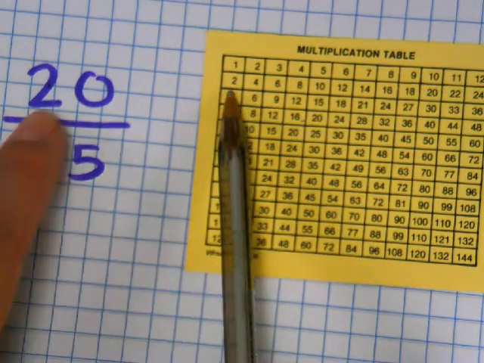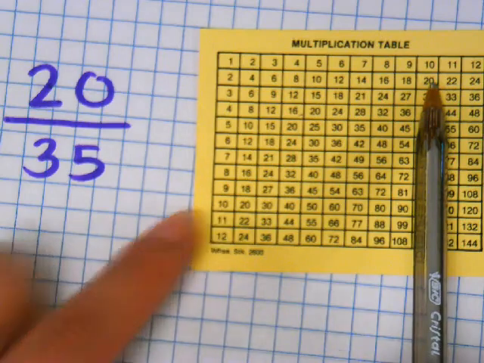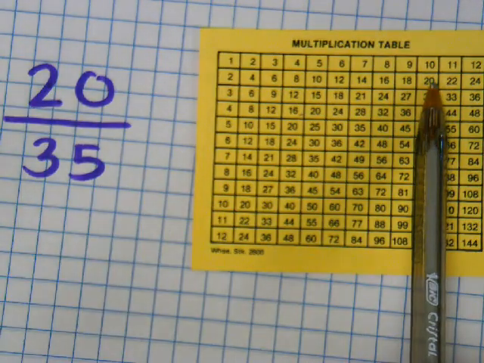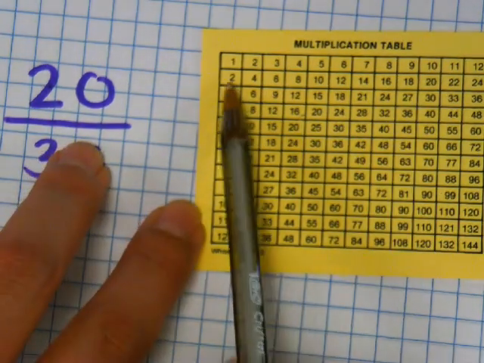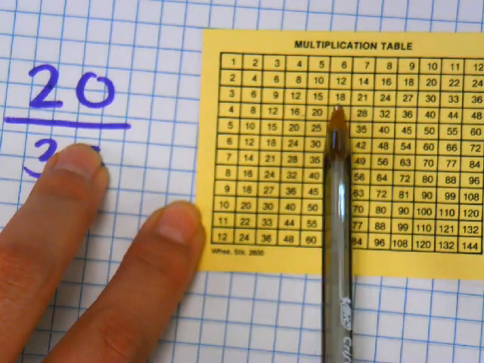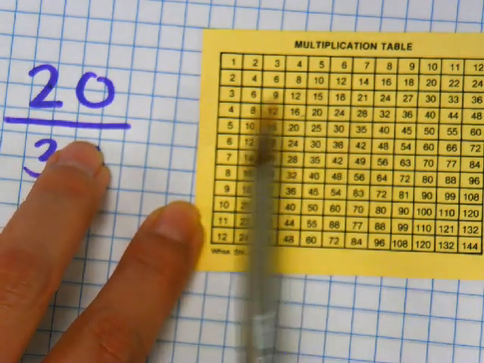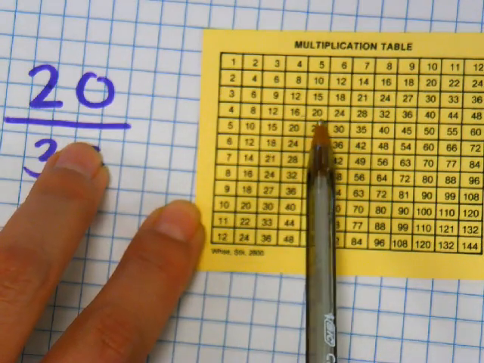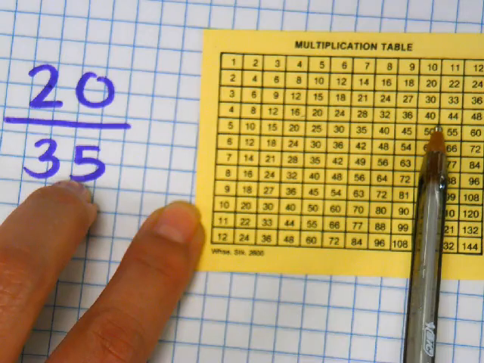So if I go to the 2's, I'll see the 20, but will I see the 35? No, I will never see the 35 on the 2. So, a 2, it does not work. If I go to the 3, will I see 20? No, which means I can't use the 3. If I go to the 4, do I see a 20? Yes. Will I see the 35? No, so I can't use the 4.